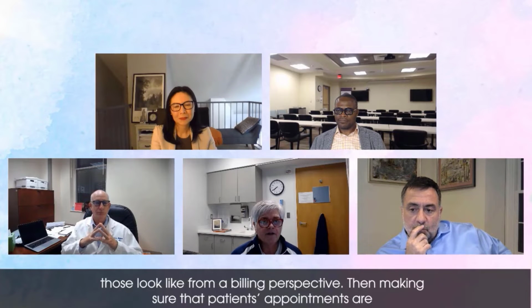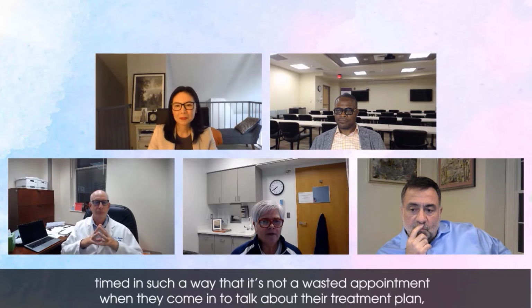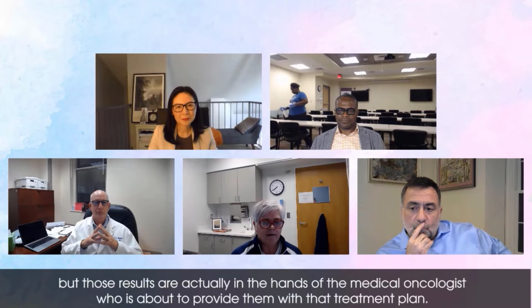And then making sure that patients' appointments are timed in such a way that it's not a wasted appointment when they come in to talk about their treatment plan, but those results are actually in the hands of the medical oncologist who's about to provide them with that treatment plan.